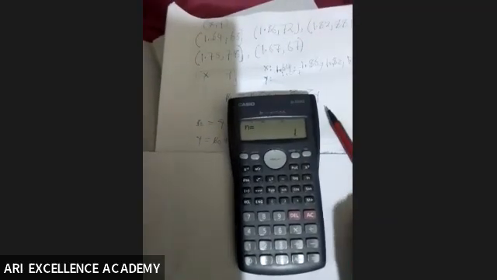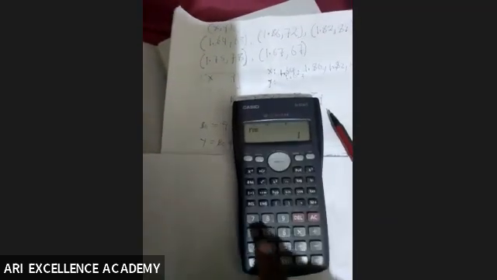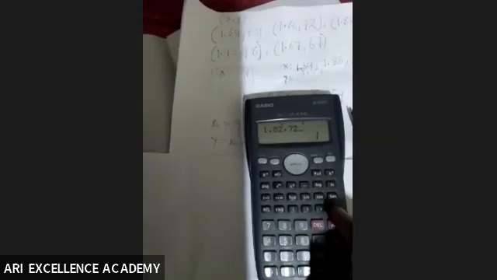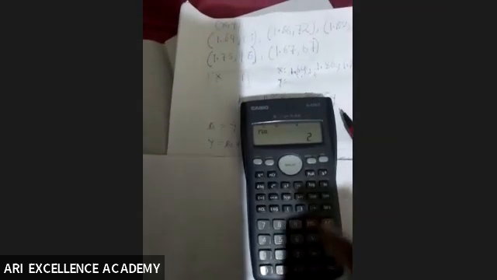Your calculator will show you n is equal to 1, which means you've just entered only one data set. Then the next one will be 1.82 comma 72, and you press M plus to enter that one. It has been entered.